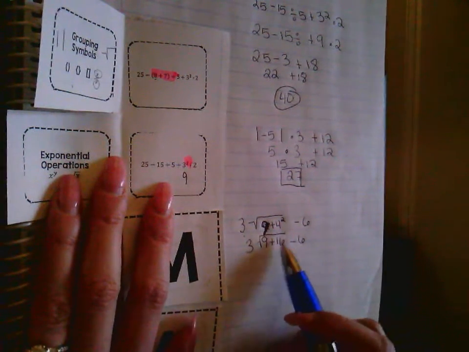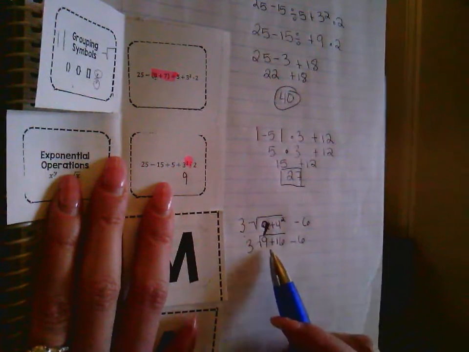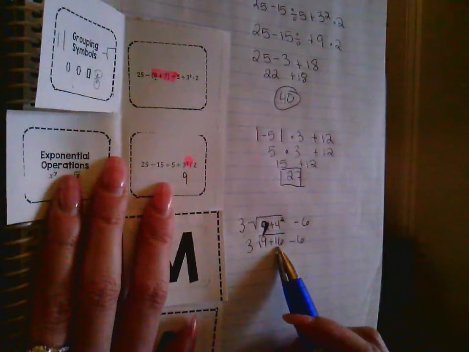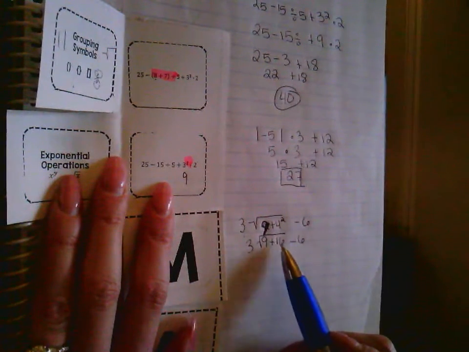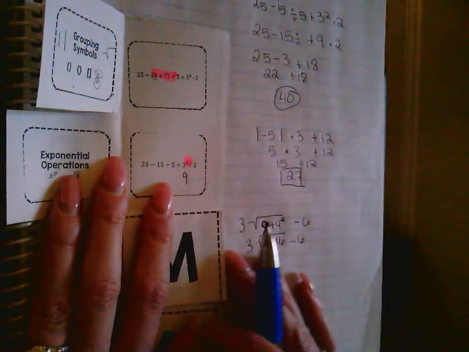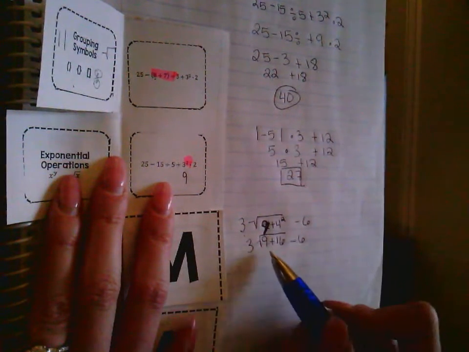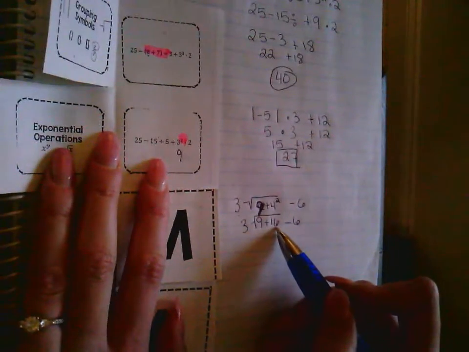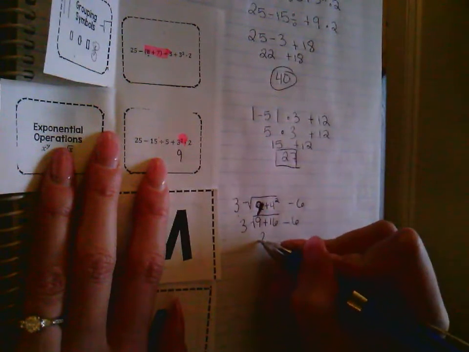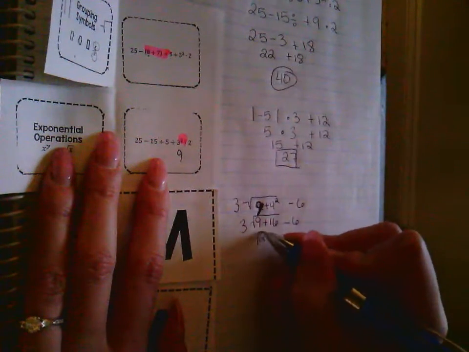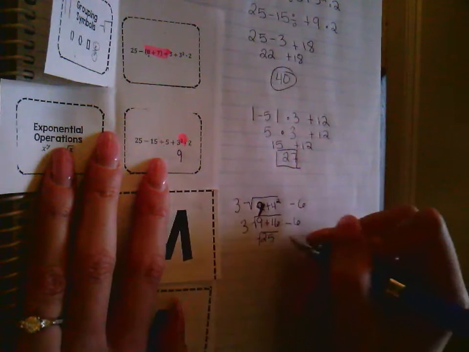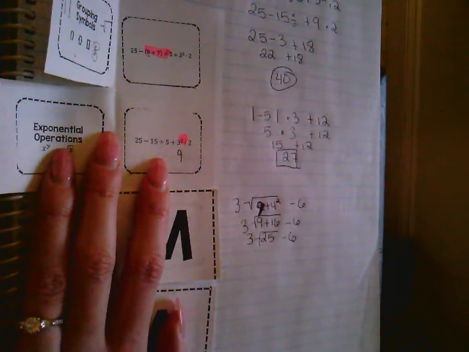I'm still not done underneath the radical. I see I have 9 plus 16. I have to finish everything under this radical before I can touch any of the other numbers. So I'm going to now do 9 plus 16, which is equal to 25. So now I have the square root of 25, minus 6 over here, and I still have my 3 on the outside. Now we're finally almost done.